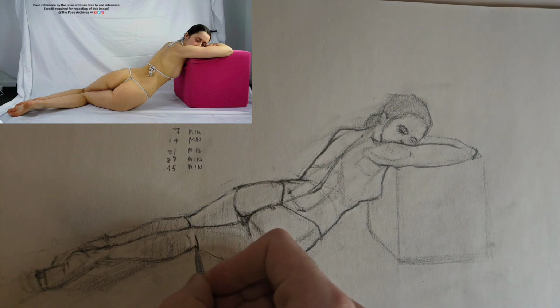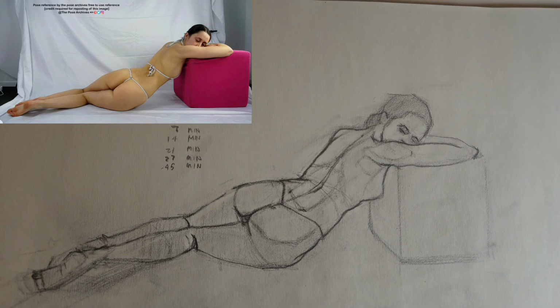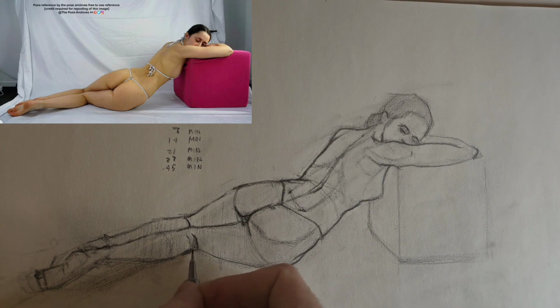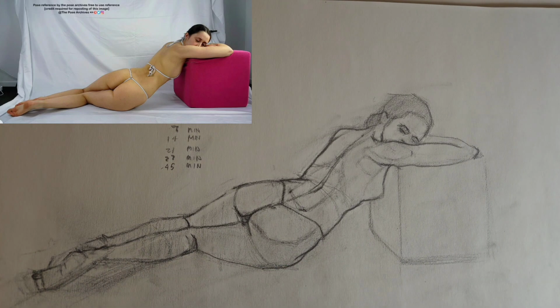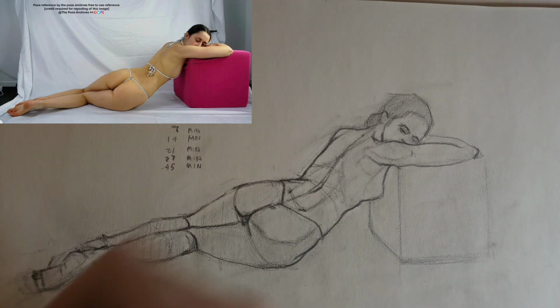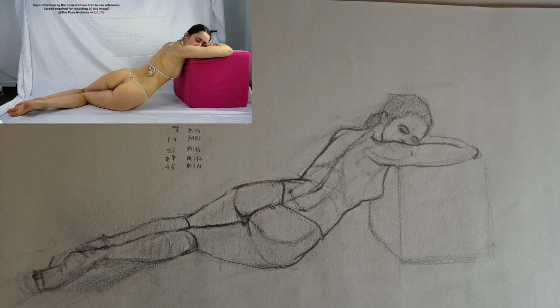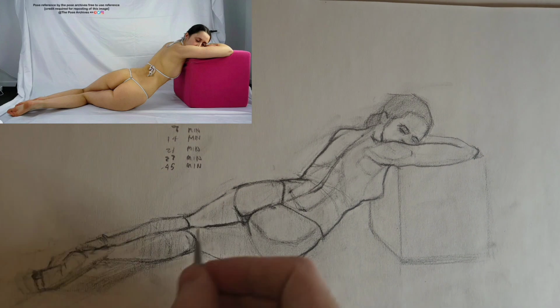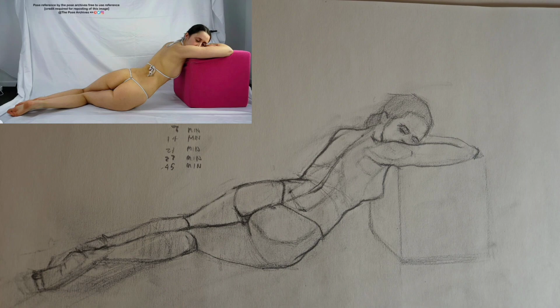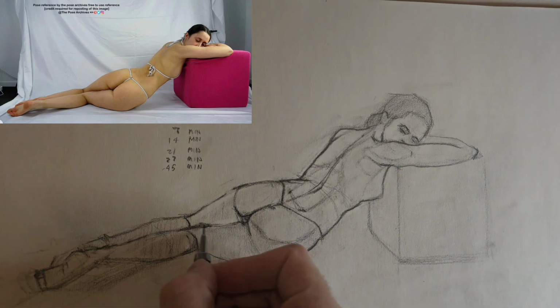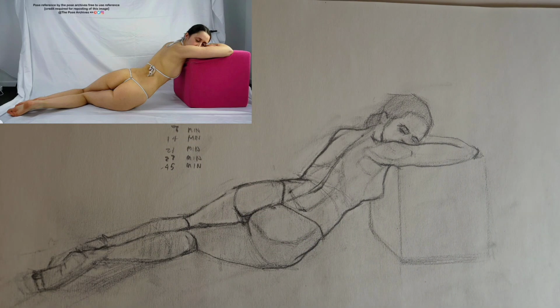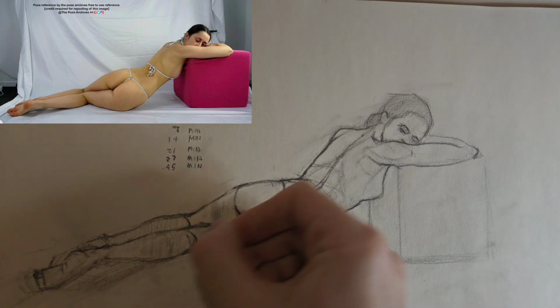Here I'm actually fixing the proportions of the lower leg. I noticed that it was a little bit off, the positioning of the knee, and so I'm going back in and correcting it. For me, drawings are often this pushing and pulling where I have a certain proportionality or a certain piece of the drawing set, and then I have to go in and change it. And for me, it's totally okay, this process of drawing and redrawing.